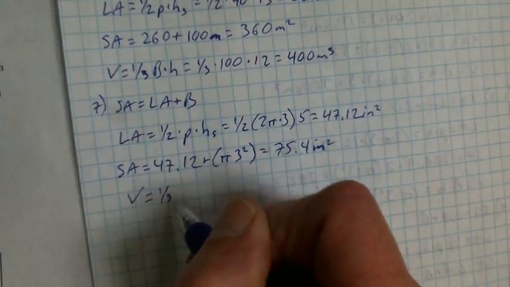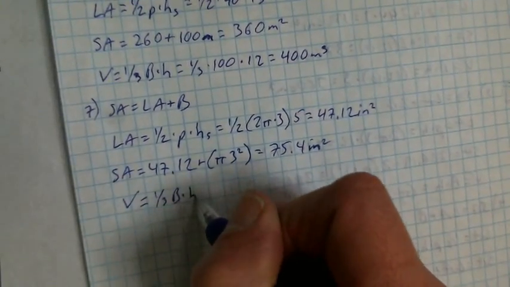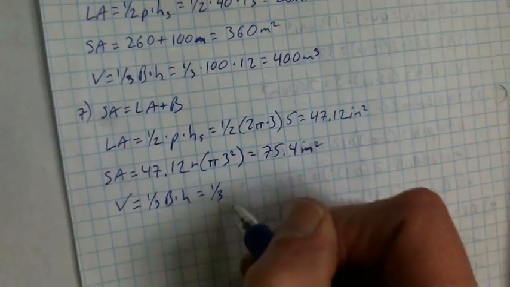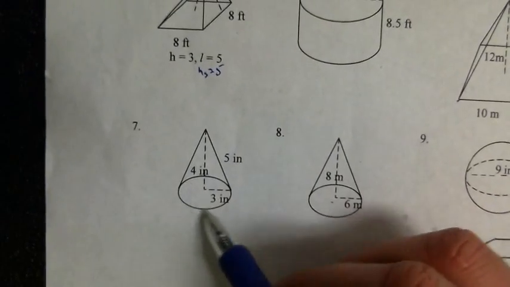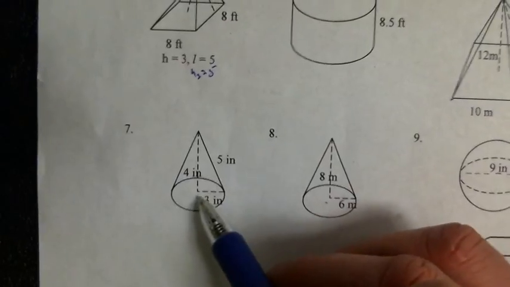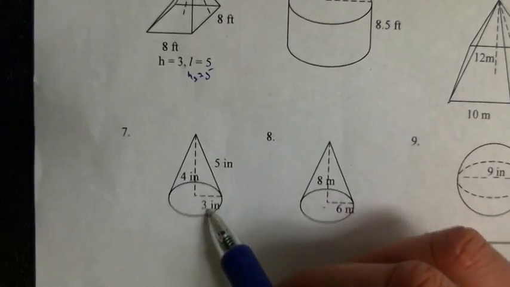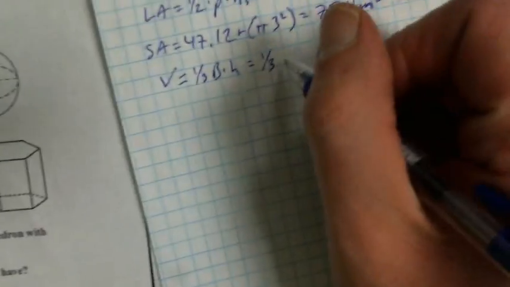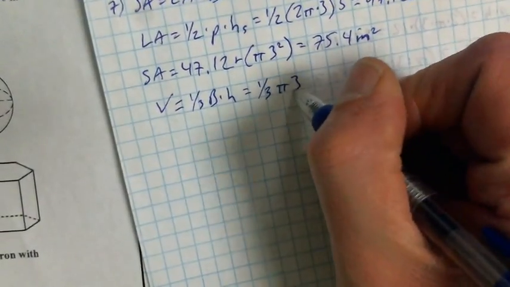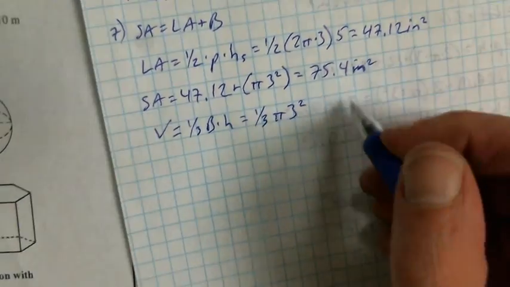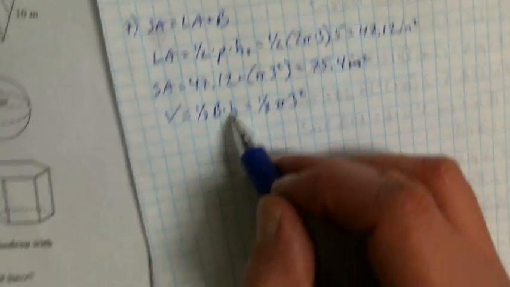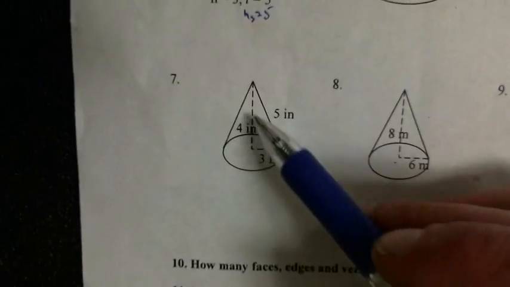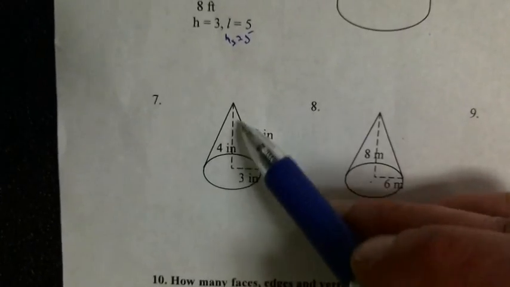Volume is 1/3 area of the base times the height. That's 1/3 area of the base. It's the area of a circle whose radius is 3. That's pi r squared, where r is 3. One-third the base times the height. The height is our good old regular height, 4.